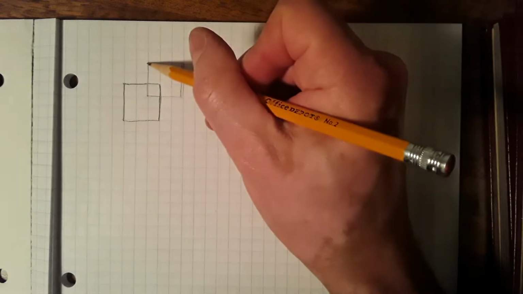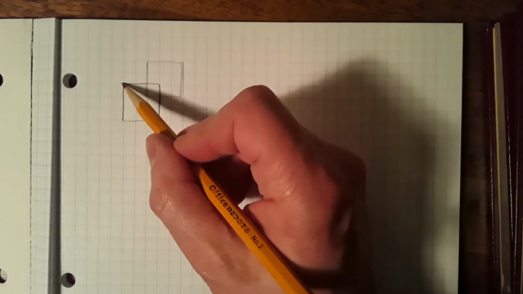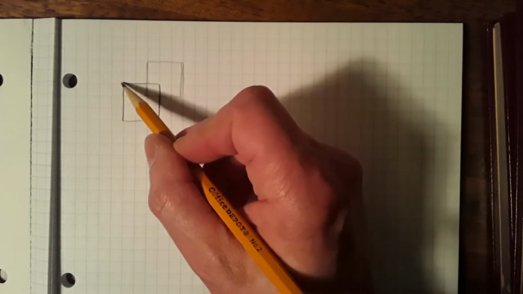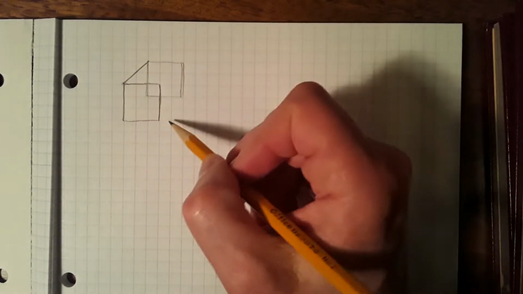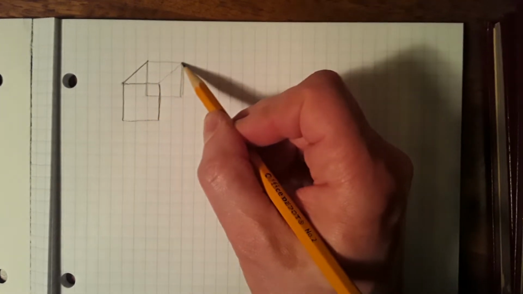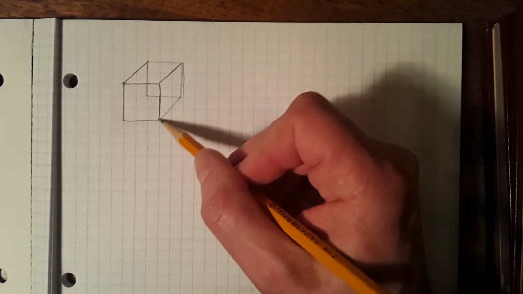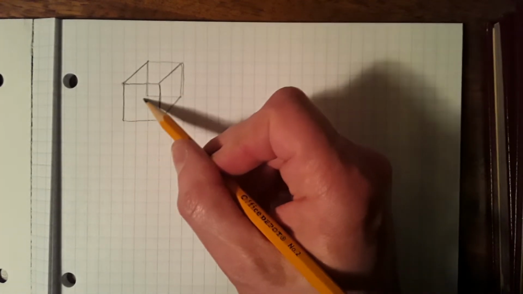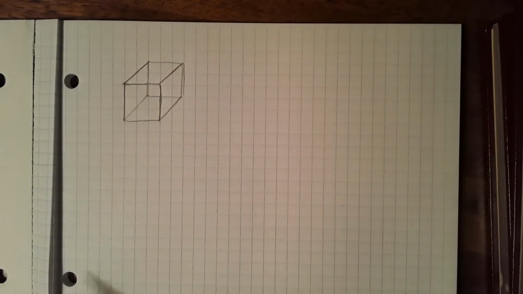So you have 2 squares now. So you're going to connect the upper left corner from this one to the upper left corner from that one. Upper right corner to upper right corner. Lower right to lower right. And lower left to lower left. That's typically how I would do it.